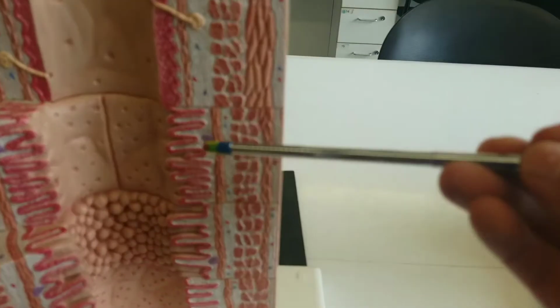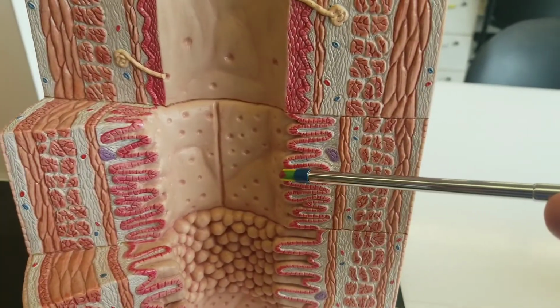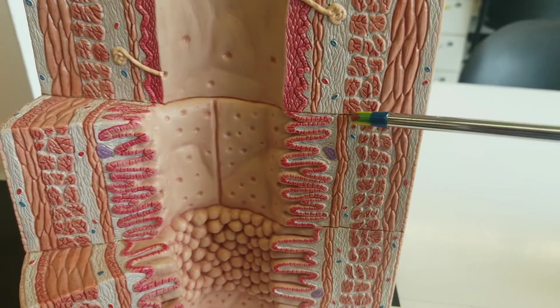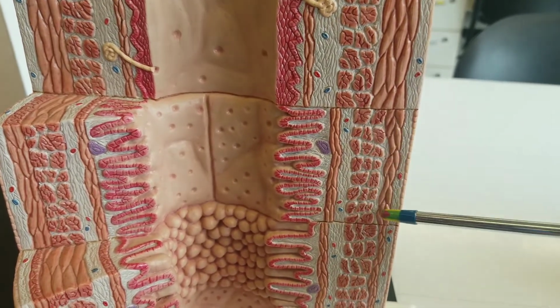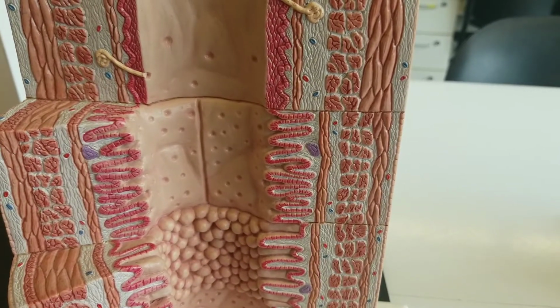Over here, one more time, gastric pits, lamina propria, muscularis mucosae, submucosa, muscularis externa, serosa, which is the peritoneal membrane.